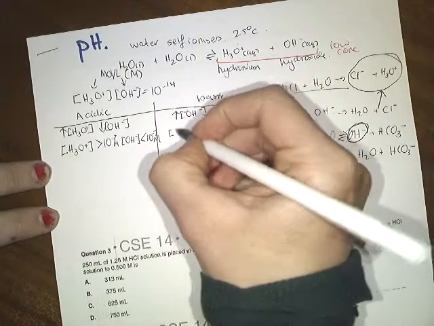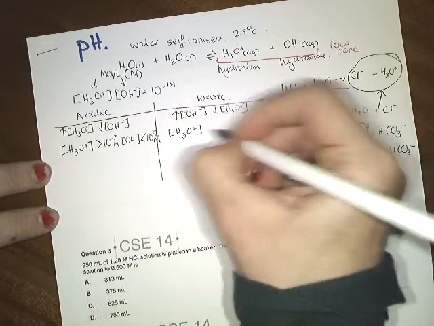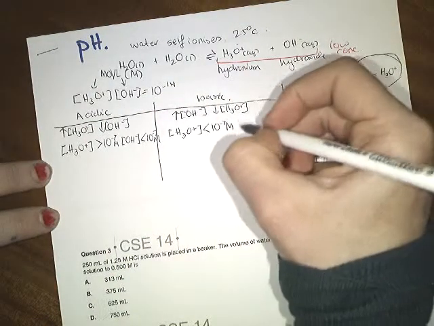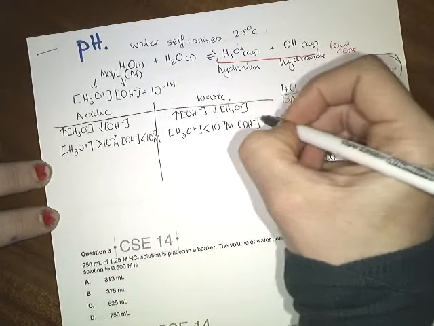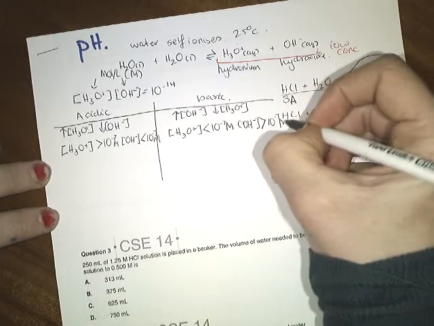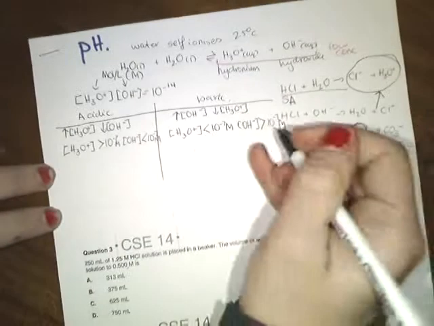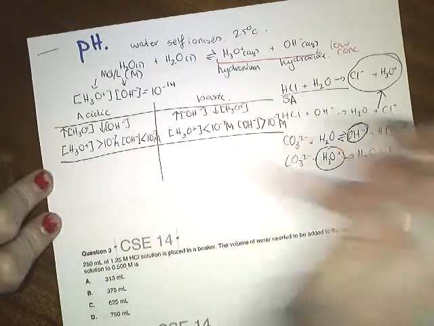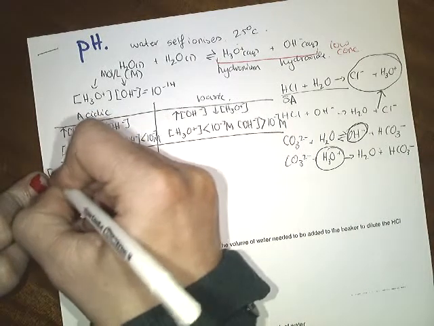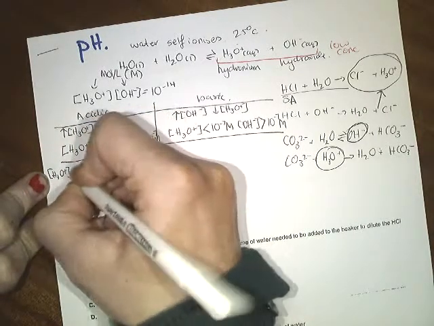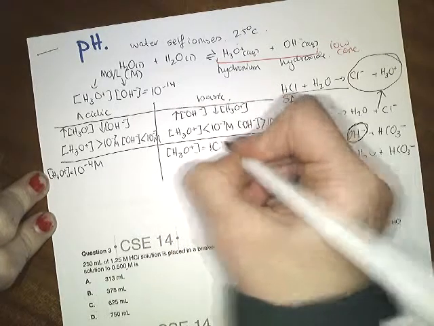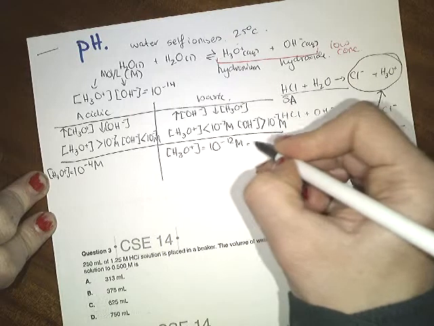Now, a base will have a concentration of H2O plus which is less than 10 to the negative 7 M, if that's pure water, and will have a concentration of OH minus which is more than 10 to the negative 7 M. Okay, so we can talk about acids, like for example, if something has a concentration of H2O plus equals 10 to the negative 4 M, we can say that that's acidic, and something which has H2O plus of 10 to the negative 12 M, that is basic.